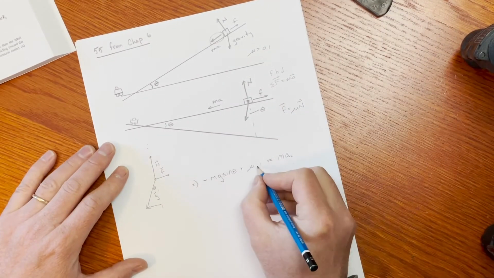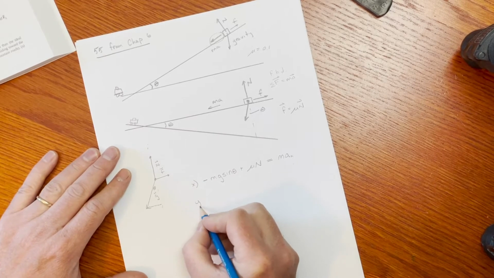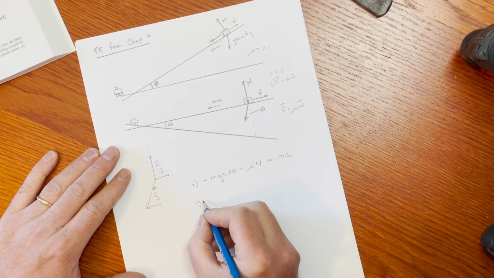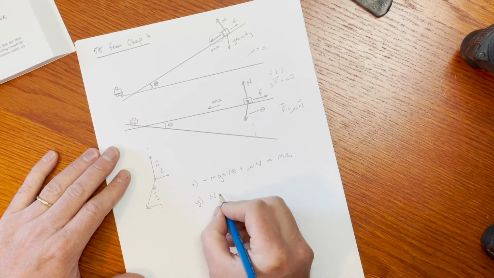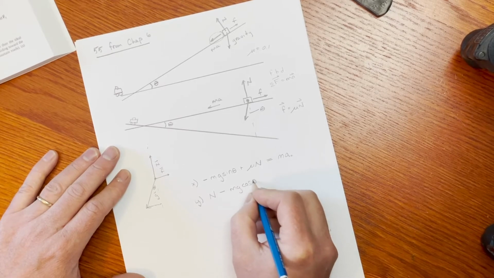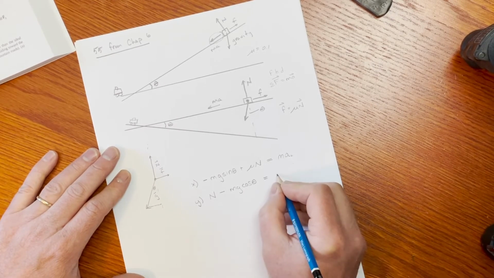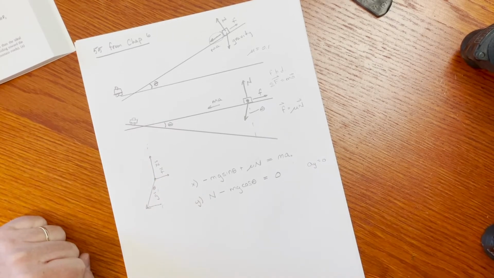Okay, like that. And now in the y direction, we're going to have two forces. We have the normal force that's pushing up, and we have the y component of gravity, mg cosine theta, which is going down, and that's equal to 0 because there is no y component of the acceleration.